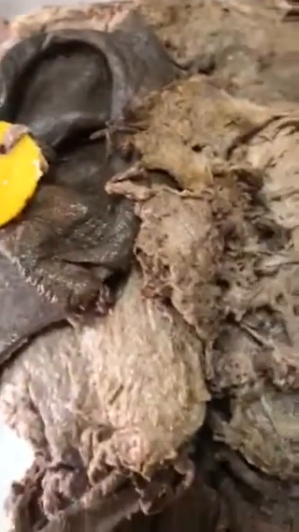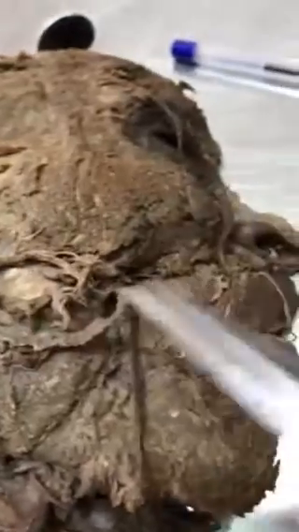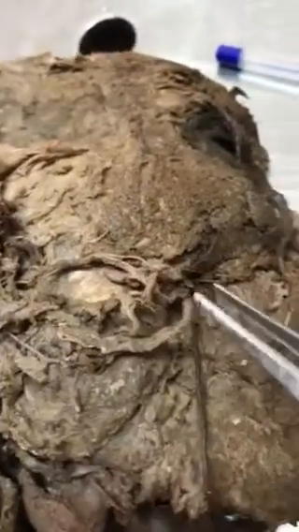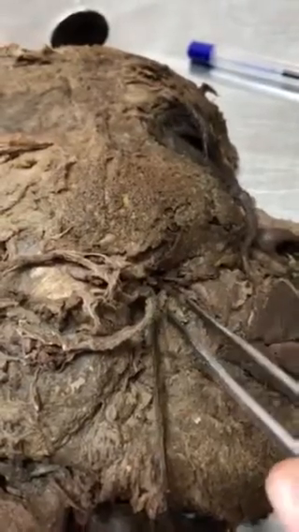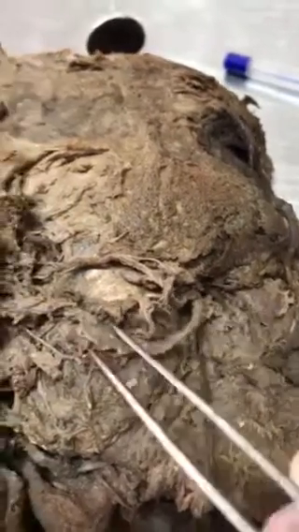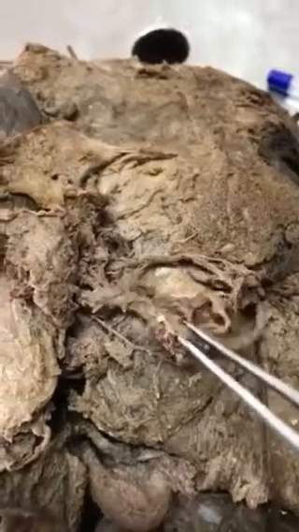So parotid duct, where does it drain? It comes from the anterior border of the gland and it drains into the vestibule of the mouth, opposite to the crown of the upper second molar tooth. That is the proper answer for the parotid duct.